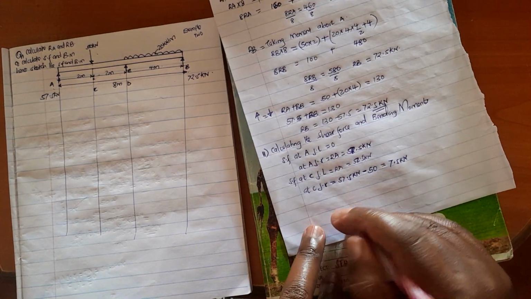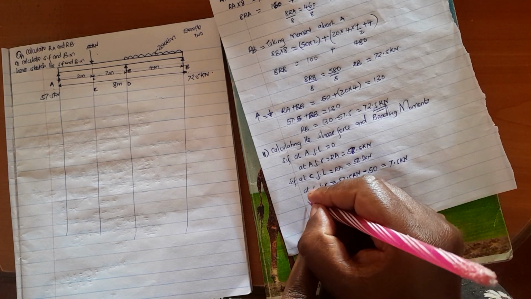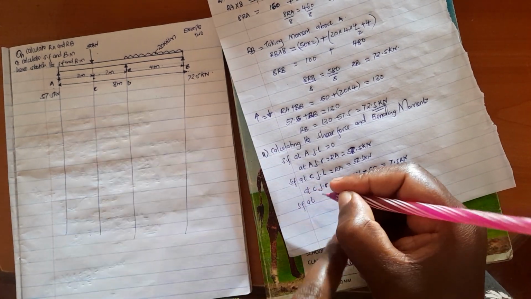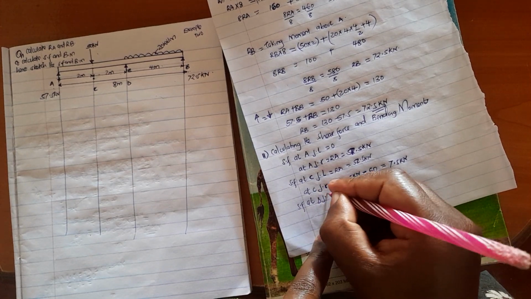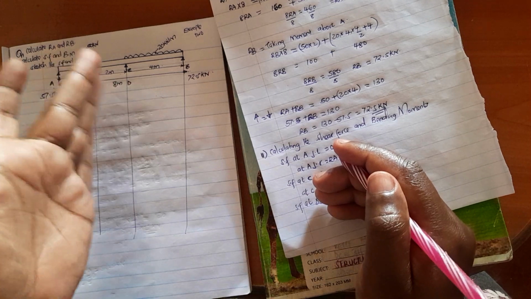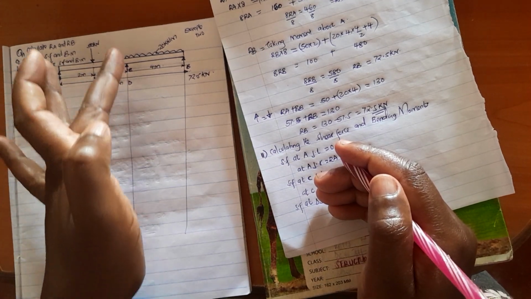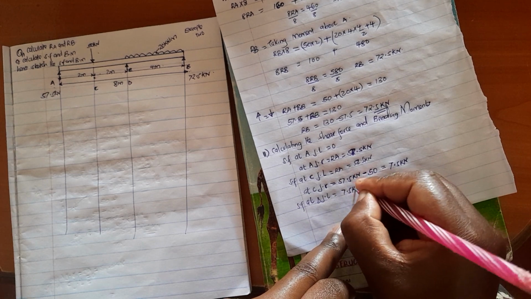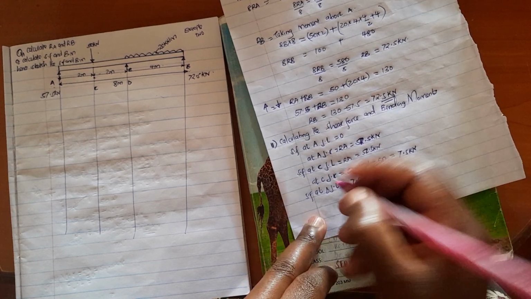So let's continue. We are at point D now. Shear force at D just left is equal to, now this left means you have not come here yet, so it's 7.5 kilonewton, that remains.